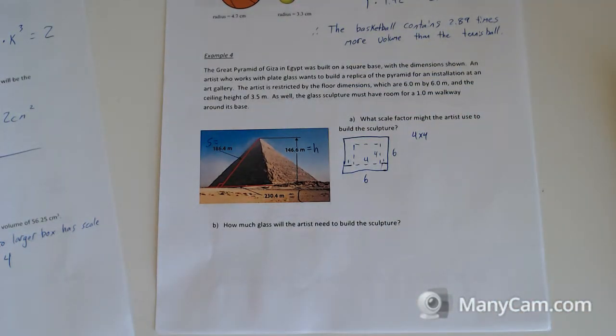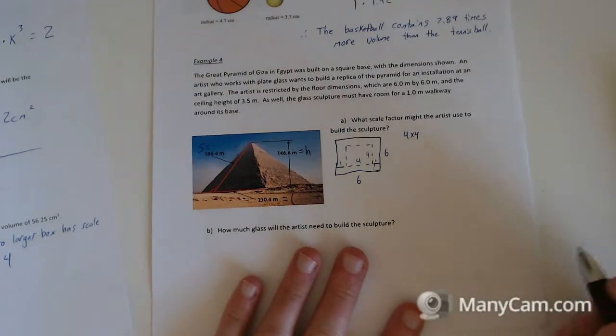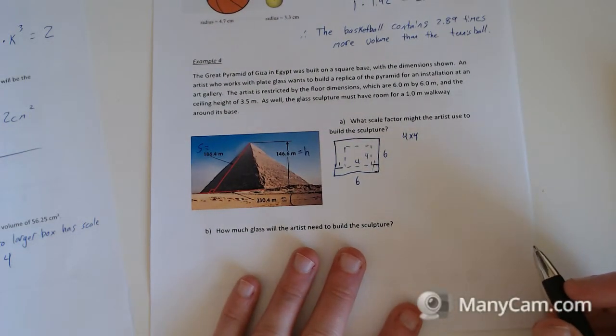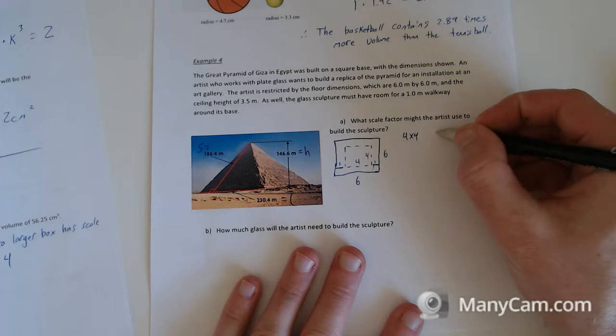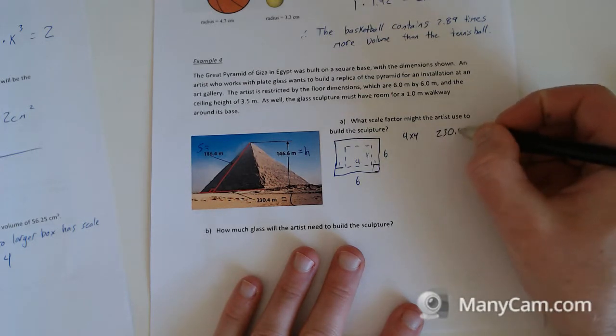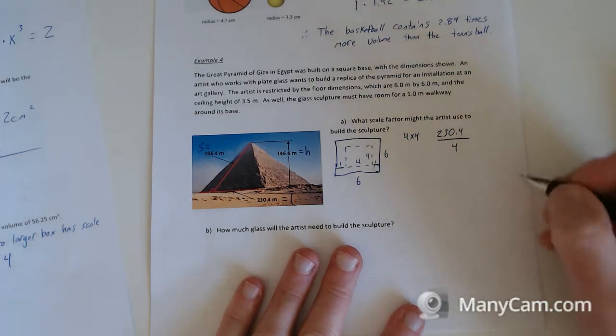Okay, now the question is, what kind of scale factor could we use to turn 230.4 into a 4 by 4? So into 4. So scale factor, why don't we do big to small, and then we can flip it upside down if we have to. And I can show you how to do that. So 230.4 all over 4.